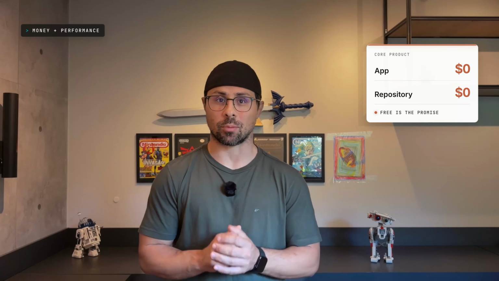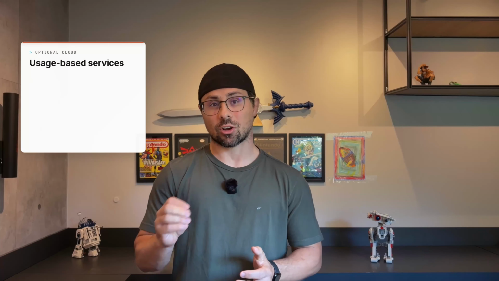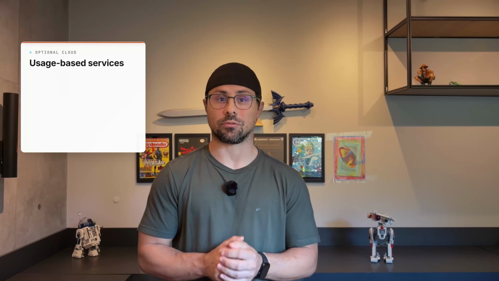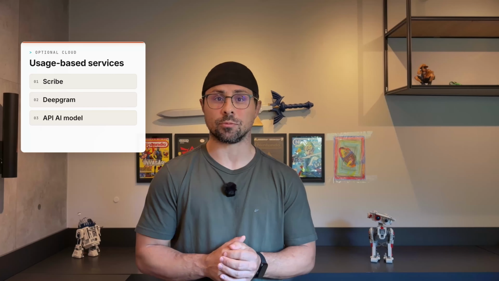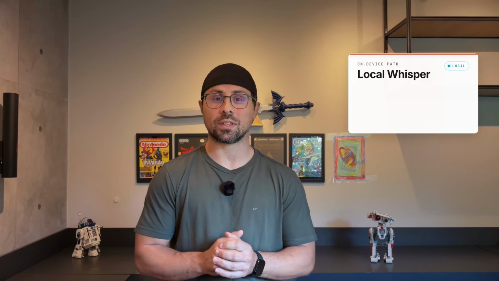Okay, now let's talk money and performance. The app and the repo are free. That's the main promise, and that's a real one. Where it can cost you is the optional cloud stuff. Things like Scribe, DeepGram, or an API-based AI model. Those can charge you. Local Whisper is right there as the zero API cost path. If you want to keep it, it is totally free.